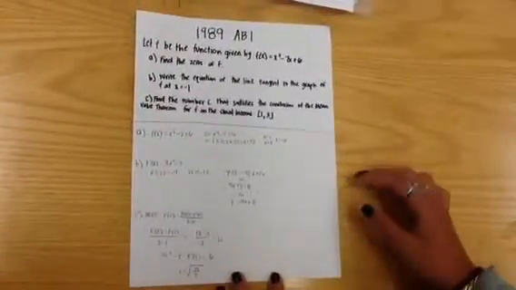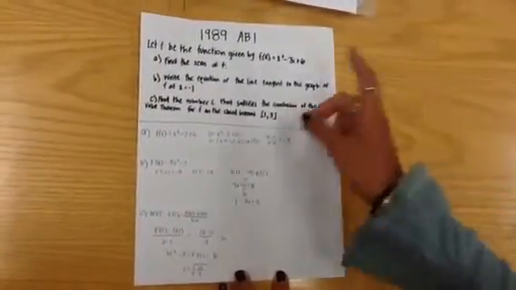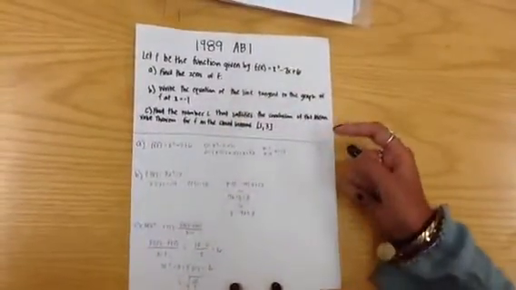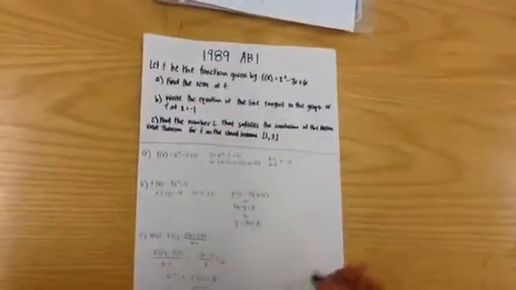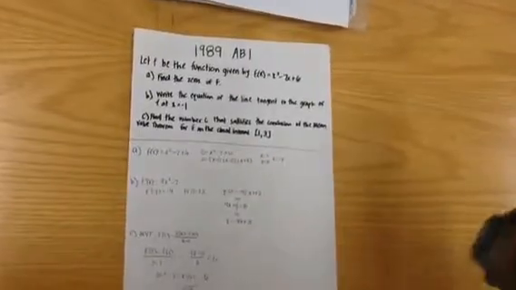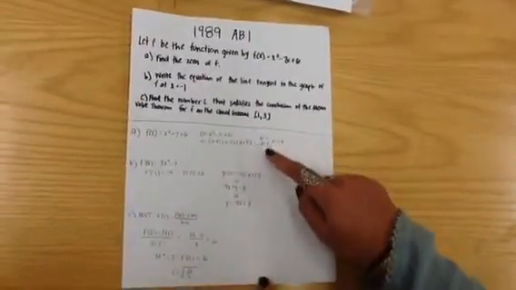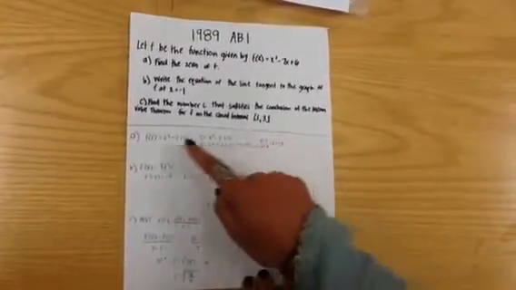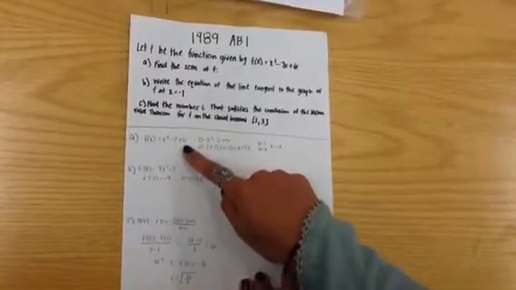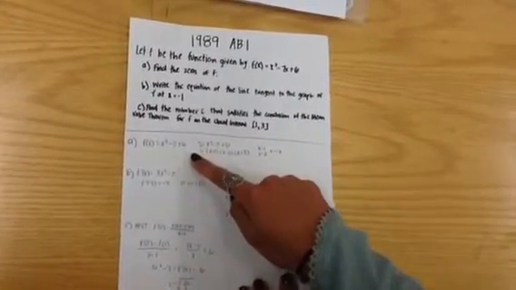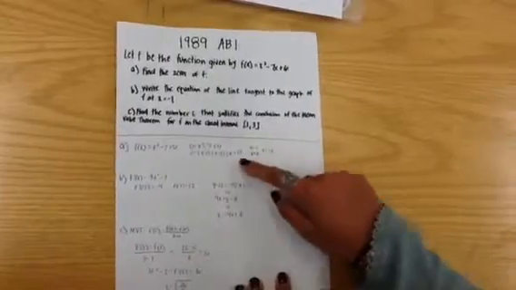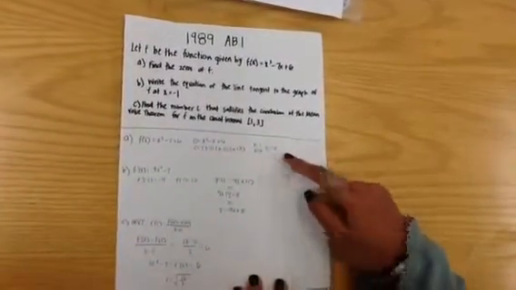Alright, so this problem focuses on tangent lines, and part A asks you to find the zeros. So that means you have to set the function equal to 0 and get all your zeros. So that's what I did here. You put x cubed minus 7x plus 6, and you set it equal to 0, and you get your x's.